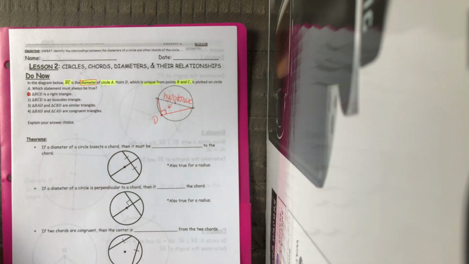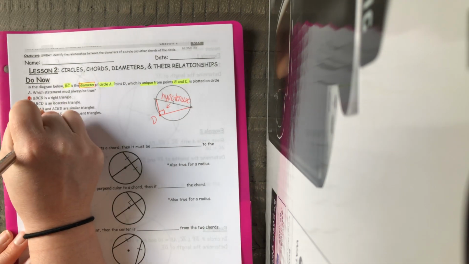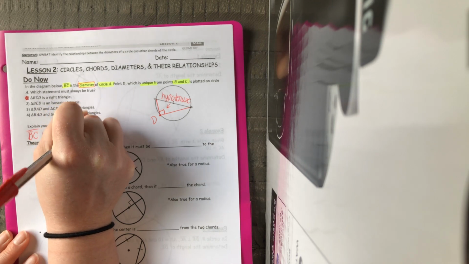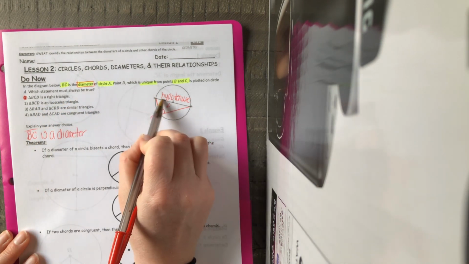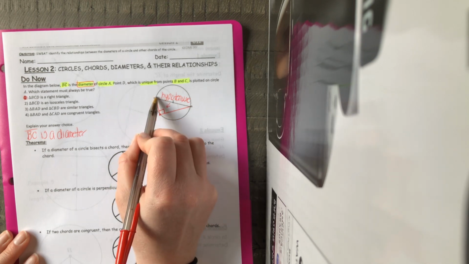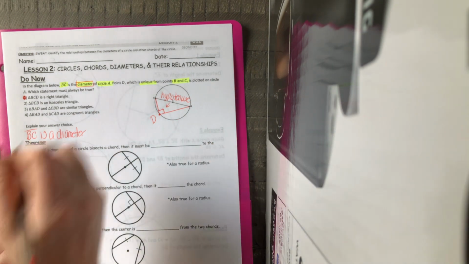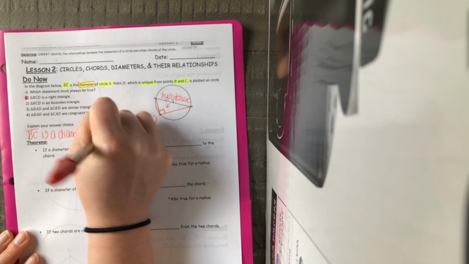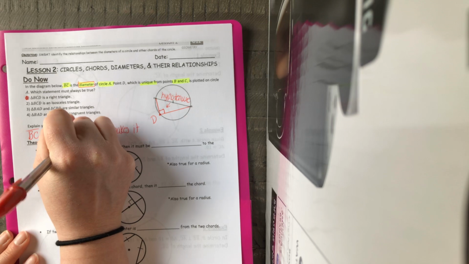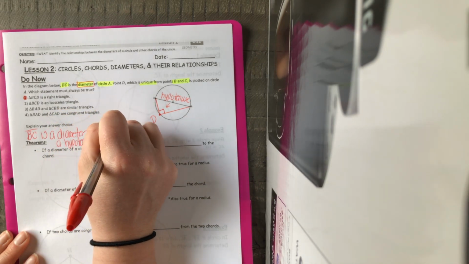And then if I want to answer the question, it says, how do you know it's going to be choice 1? Because line segment BC is a diameter in the circle, right? But if this diameter is also a part of a triangle, like it is right here, it also is considered a hypotenuse. So that's really what I'm going to write. It's a diameter, which makes it a hypotenuse in triangle BCD.